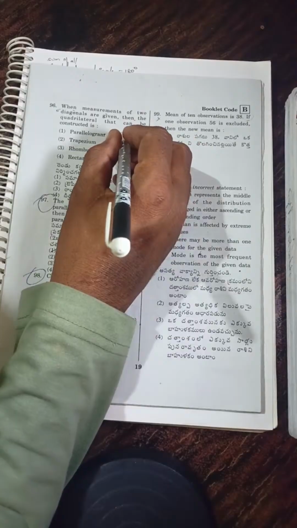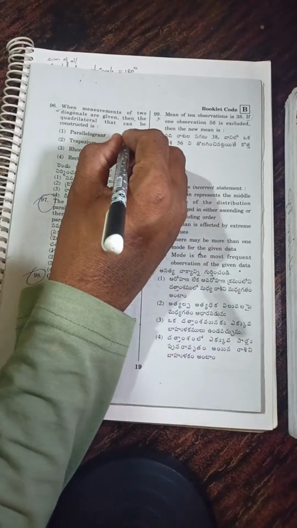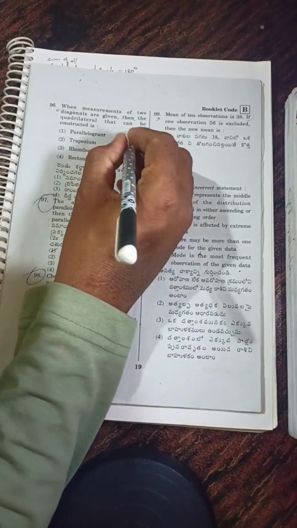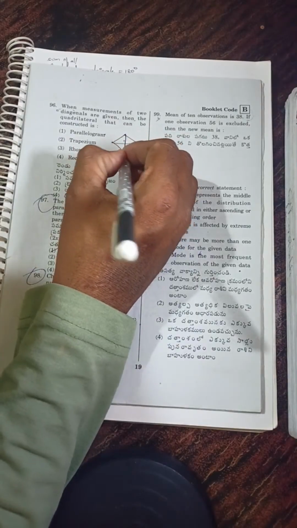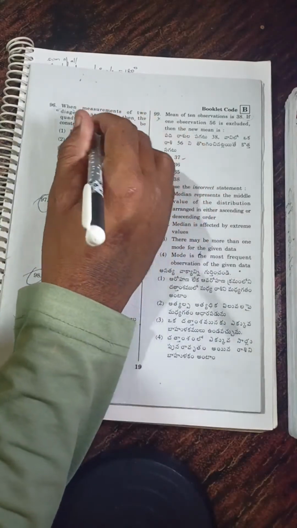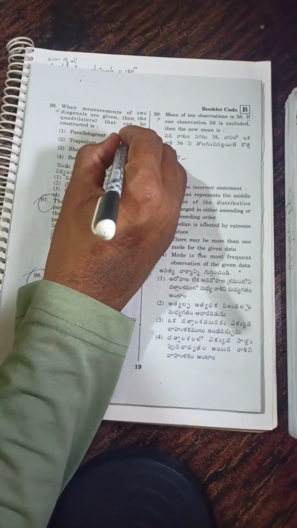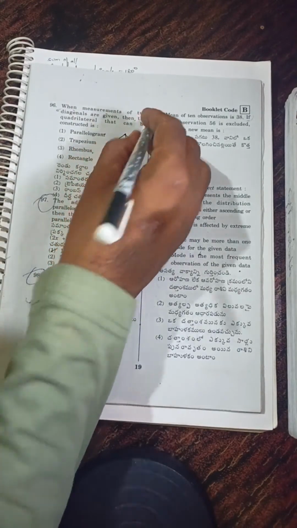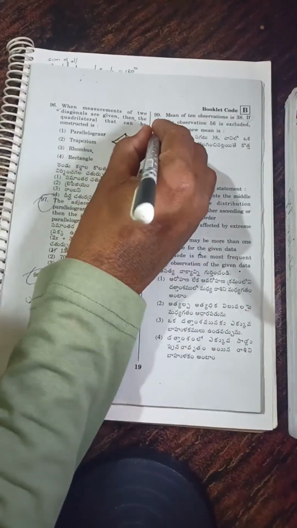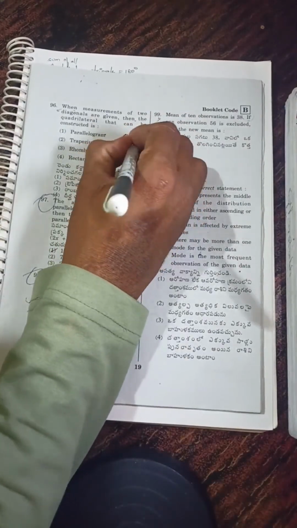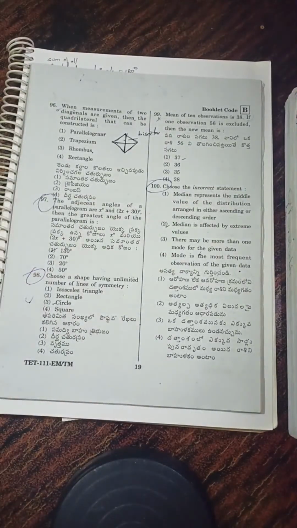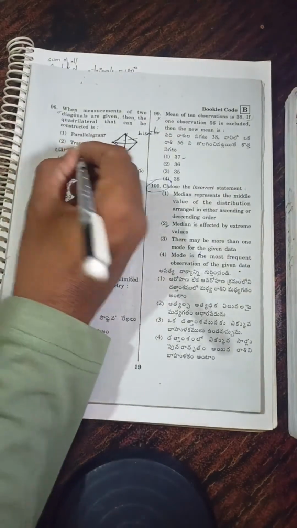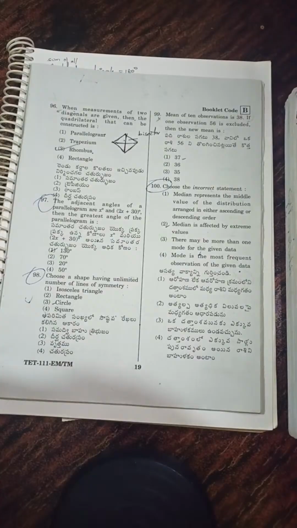When the diagonals are of equal length and the sides are equal, we get only the rhombus, because the diagonals divide the angles into two equal parts, which is called angle bisectors. So we are getting the answer called rhombus.